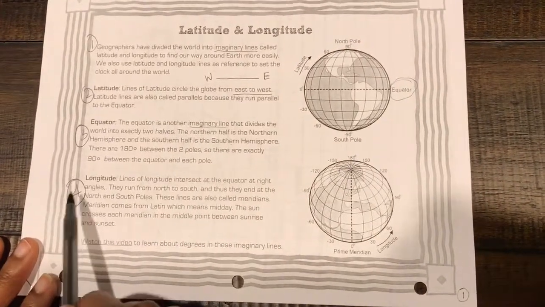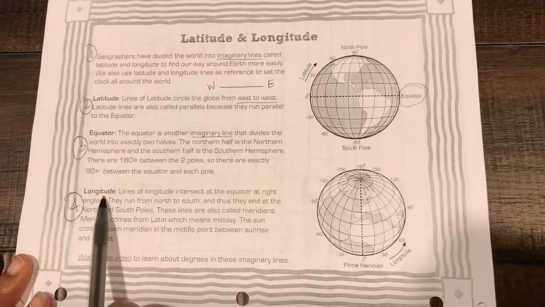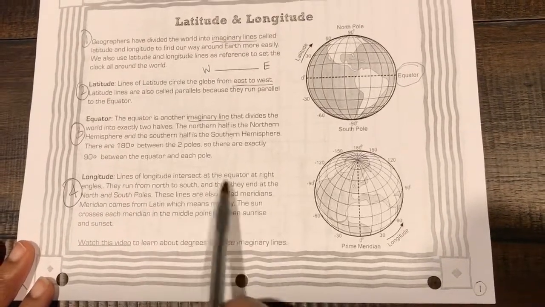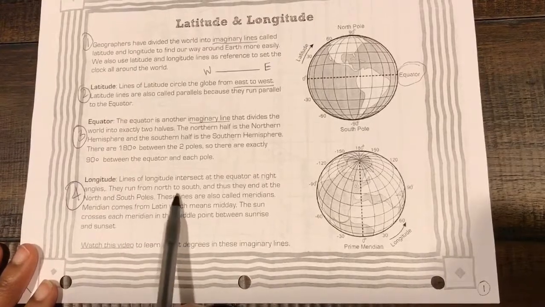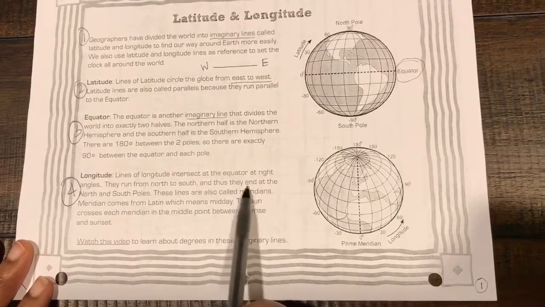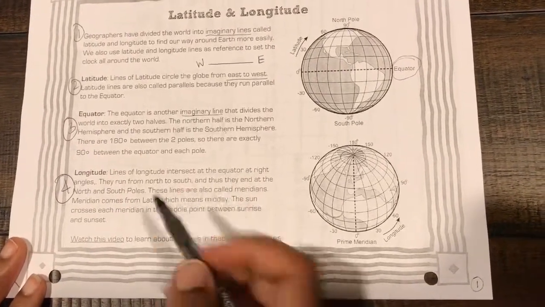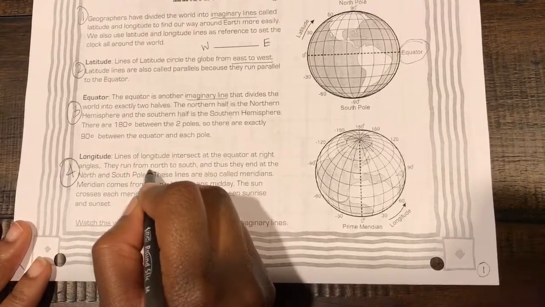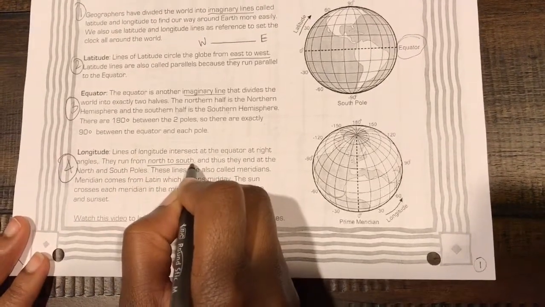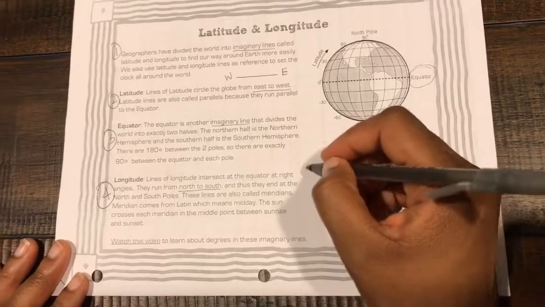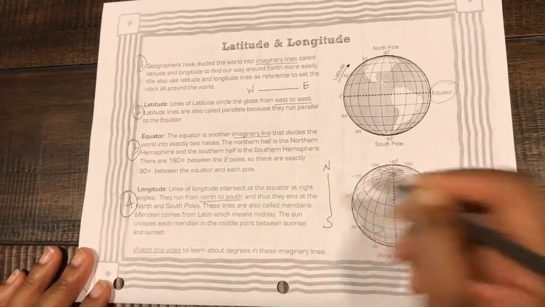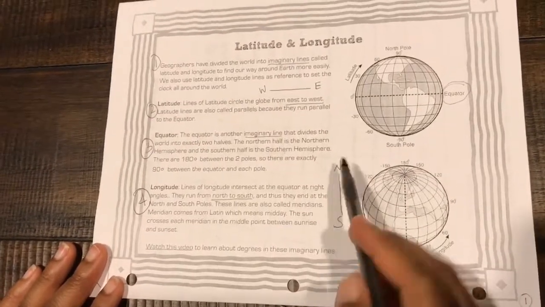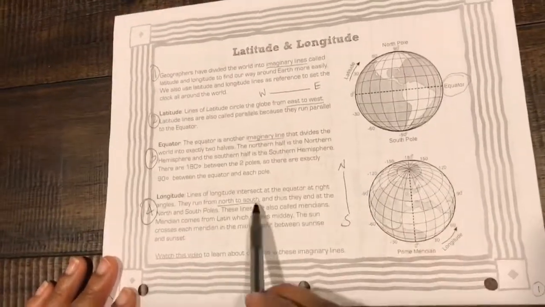Okay, paragraph 4, last paragraph, longitude. Lines of longitude intersect at the equator at right angles. They run from north to south, and thus they end at the north and south poles. Okay, I'm going to underline north to south. And I can also draw a line that indicates north to south. So that's how our longitude lines run.